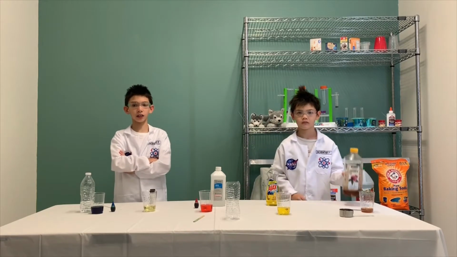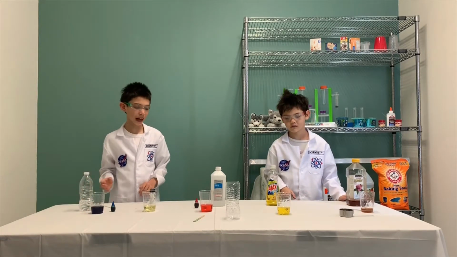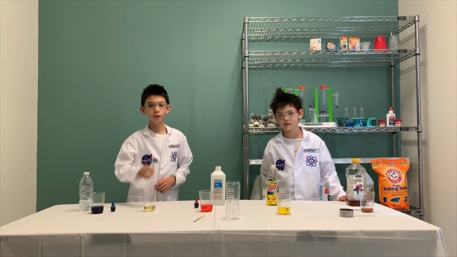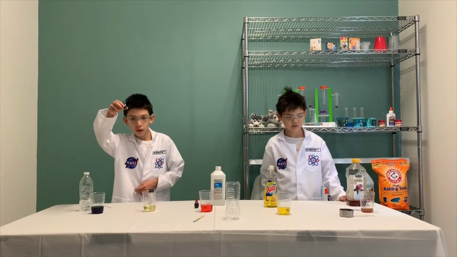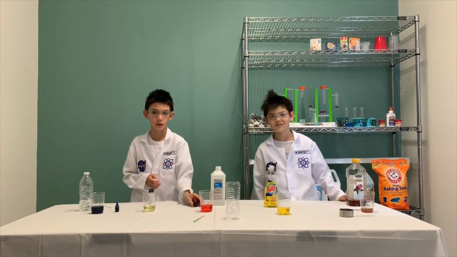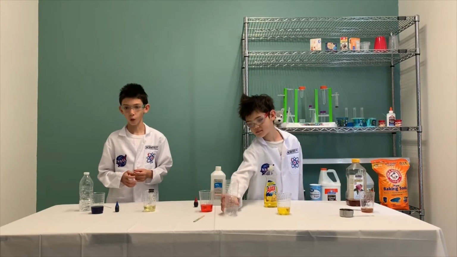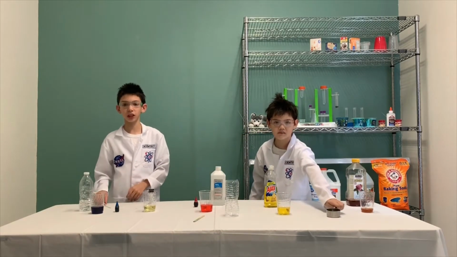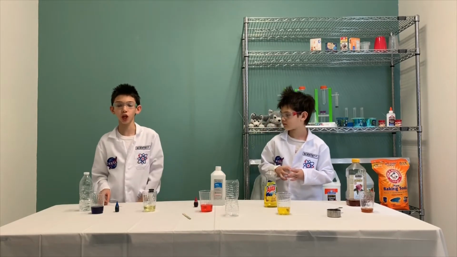You will need honey, water, rubbing alcohol, cooking oil, dish soap, blue food coloring, red food coloring, a container like an empty water bottle or large cup, 1/3 measuring cup, a popsicle stick or straw, something to stir with like a spoon or chopstick.